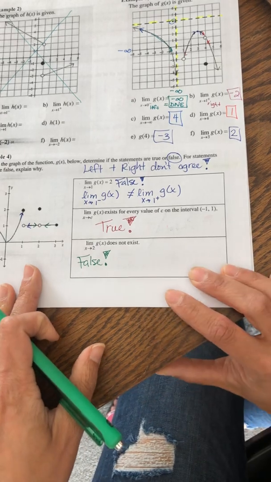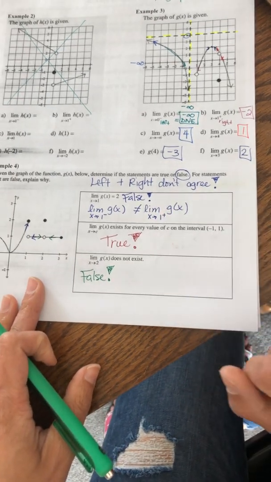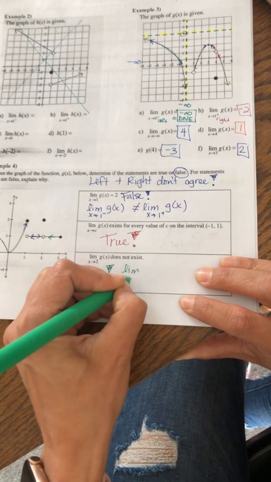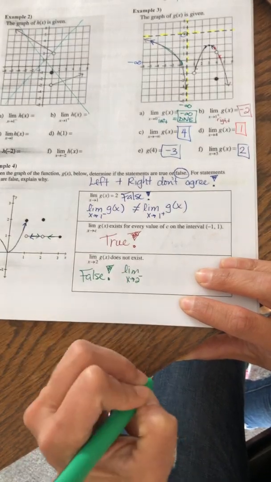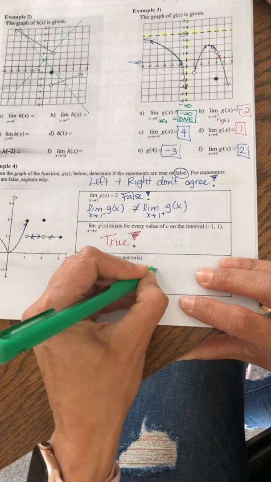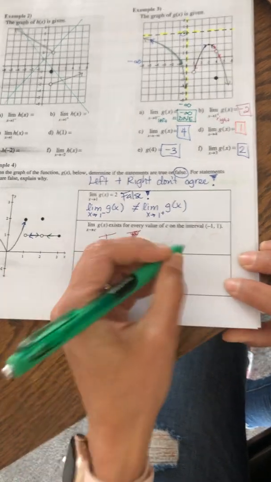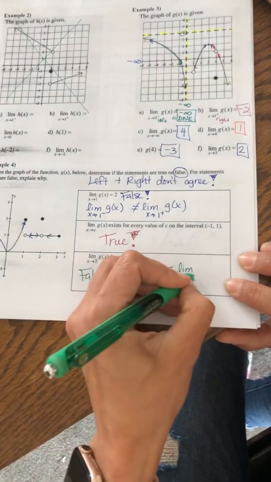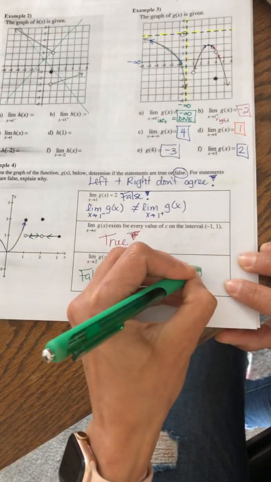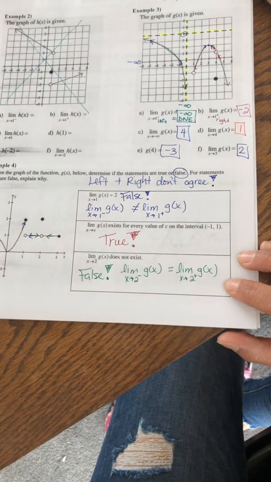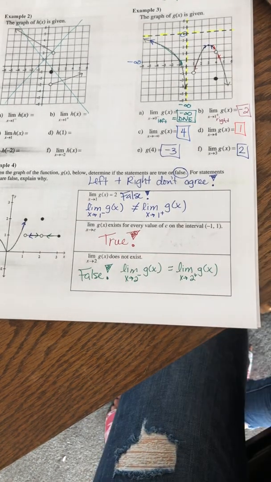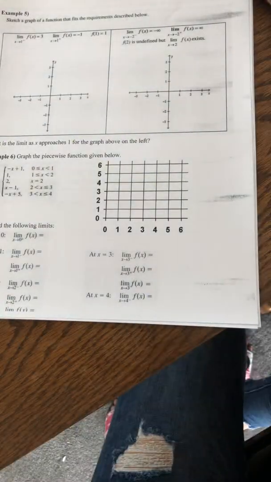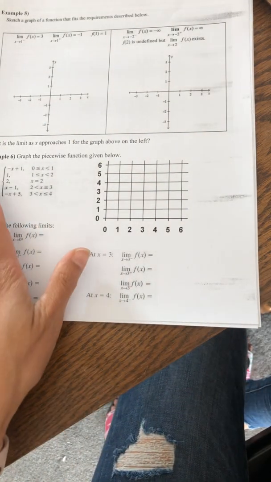Okay, so how do we say that? Well, it's going to be kind of like how we said it in the first one. Well, we can say the limit as x approaches 2 from the left of g of x equals the limit as x approaches 2 from the right of g of x. And that's the notation. All right. Turn the page onto the next one. This is the last page for the notes.